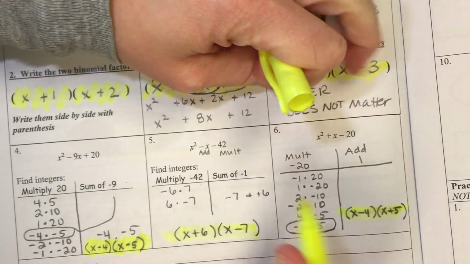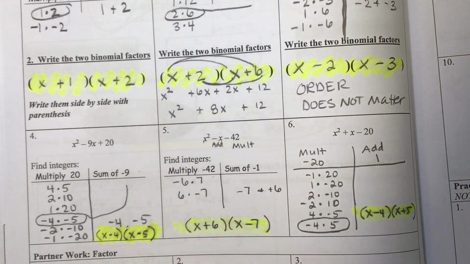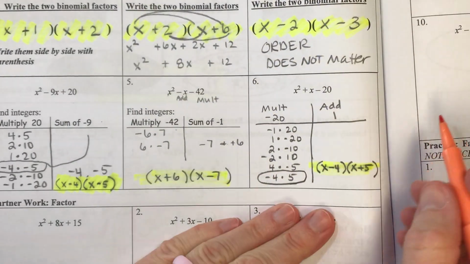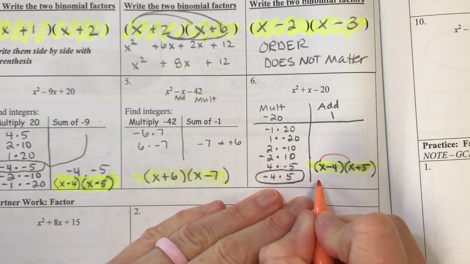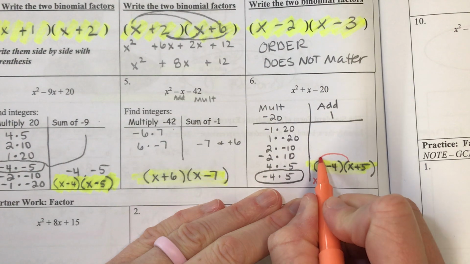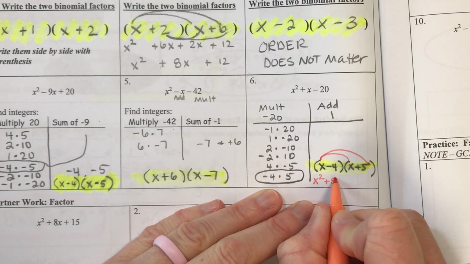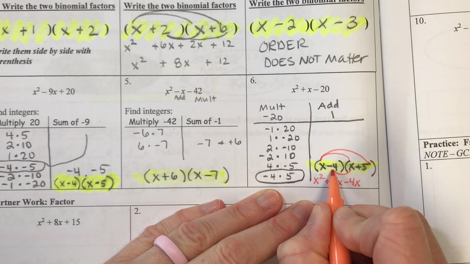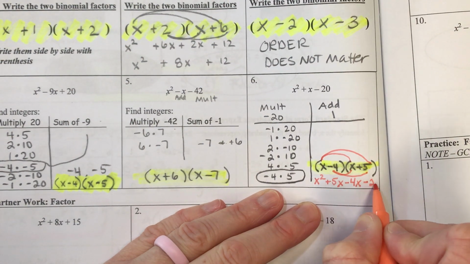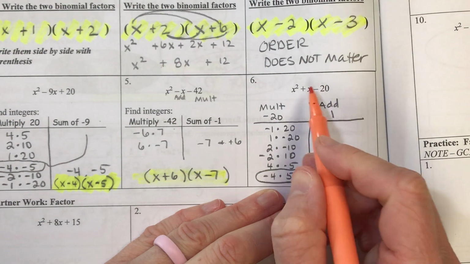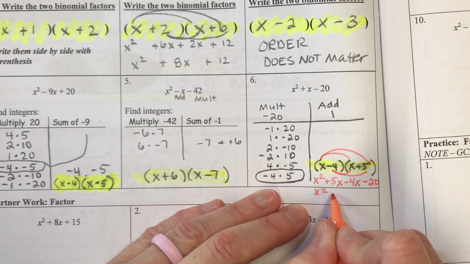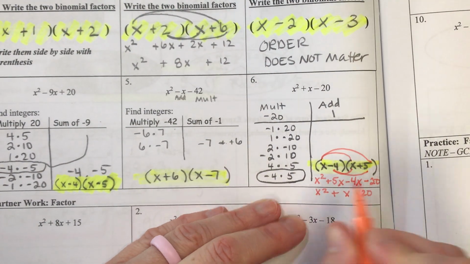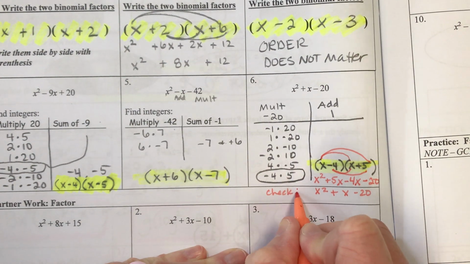And again, I just want to show you before I end this video, this is how you can check your work. You multiply it out. X times x gets you x squared. X times 5 is 5x. Negative 4 times x is minus 4x. Negative 4 times 5 is negative 20. Do these middle terms combine to make 1x? They do. And that is how you can check your work. You just multiply.